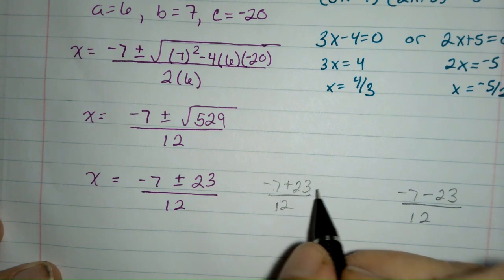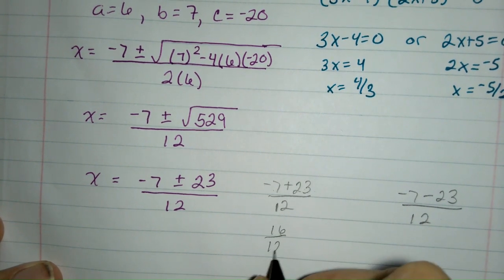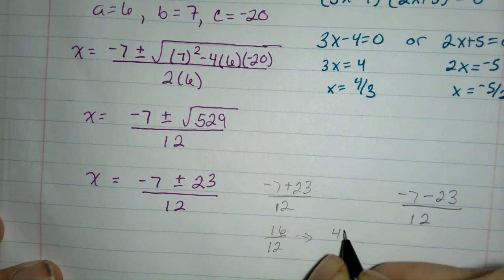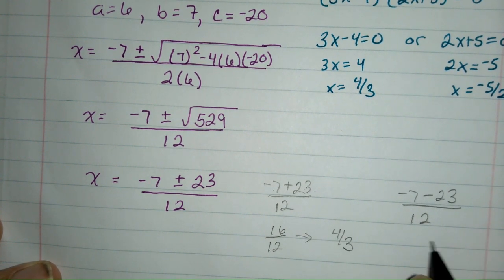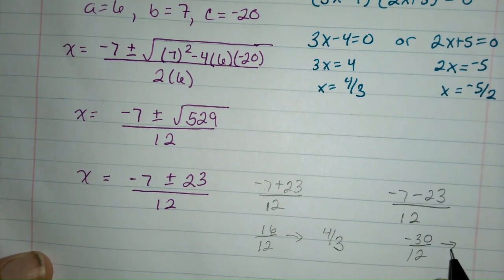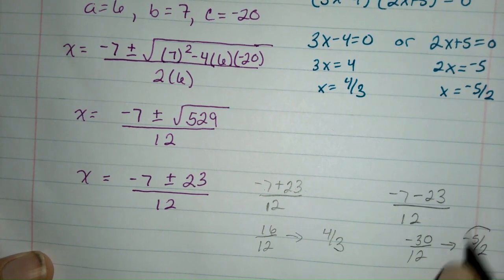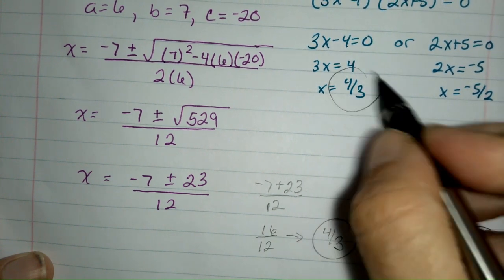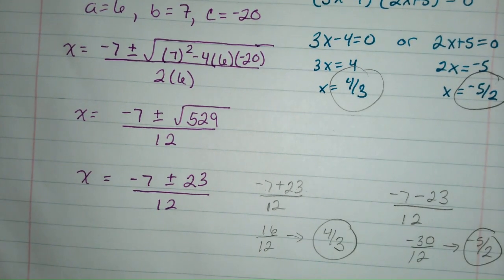Okay, -7 plus 23 is 16 over 12, reduces to 4/3. This makes -30 over 12. They both divide by 6. That reduces to -5/2. So we're getting the same two answers. But this way we just had a formula, substitute it in, it gives you the answer. It works 100% of the time.